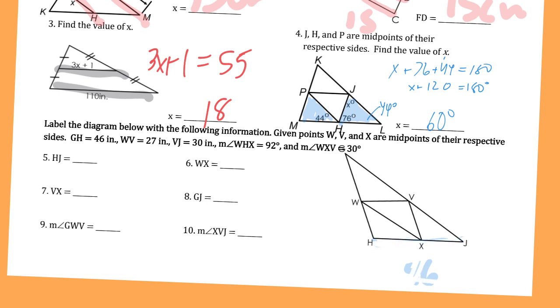Let's rewind this a little bit. Let's actually read the letters. So we've got GH. This side right here is actually 46. Since W is the midpoint, the two segments are both going to be 23. Does it ask us what VX is? Yeah, it does. So that means VX is going to be 23, half of that.